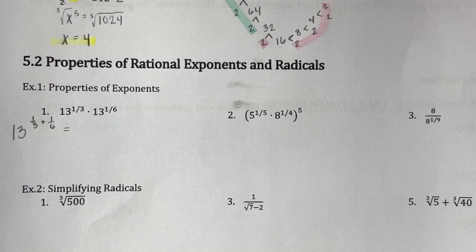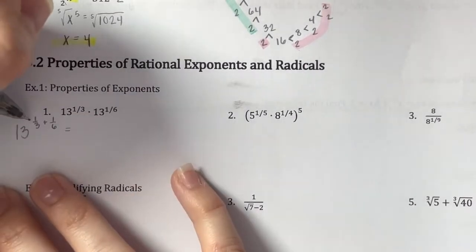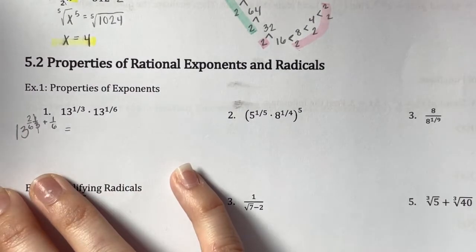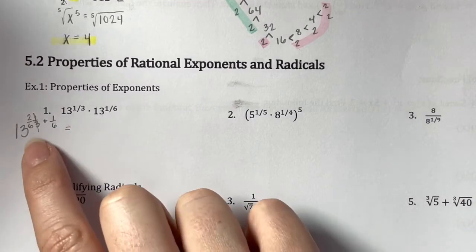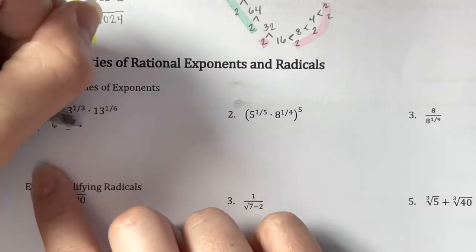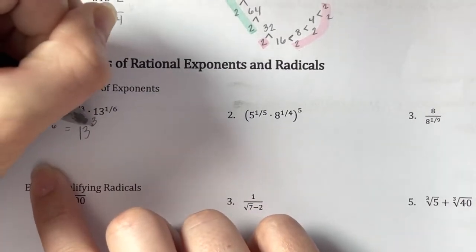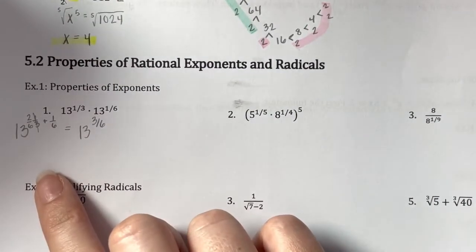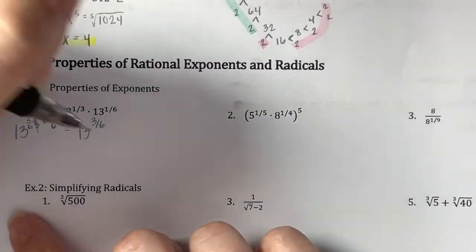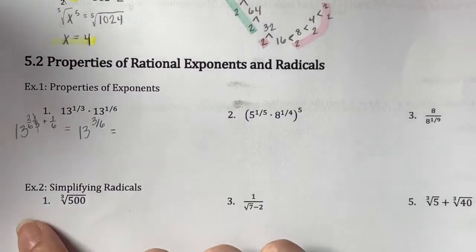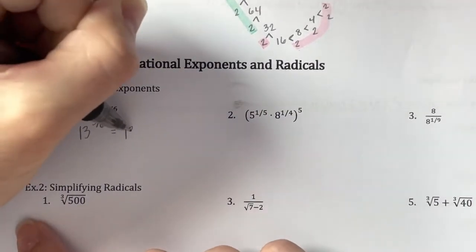But in order to add the fractions, we have to have common denominators. So I'm going to change 1/3 to 2/6. And then I have 13 raised to the 2/6 plus 1/6, so that's 13 to the 3/6. And then 3/6 obviously can reduce down to 1/2, so 13 to the 1/2 power.